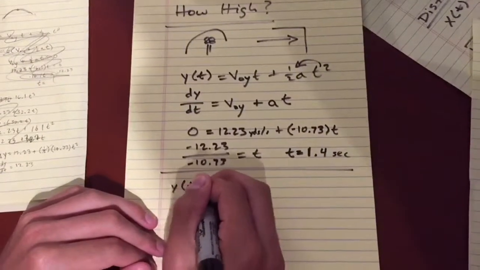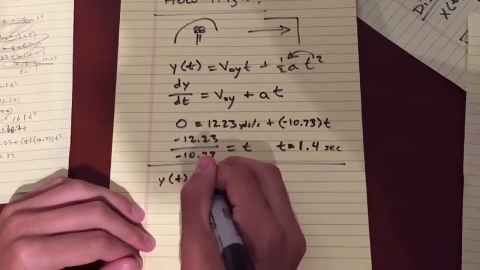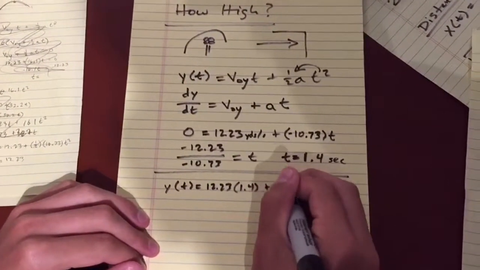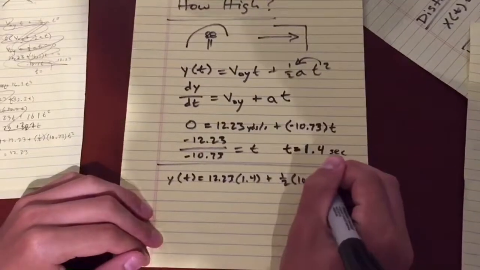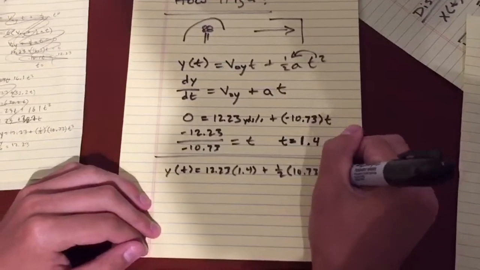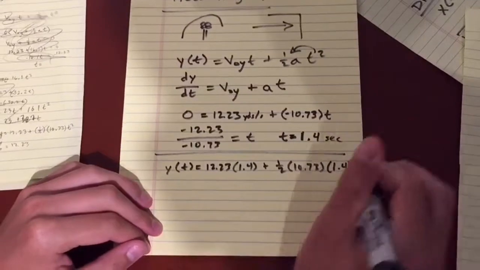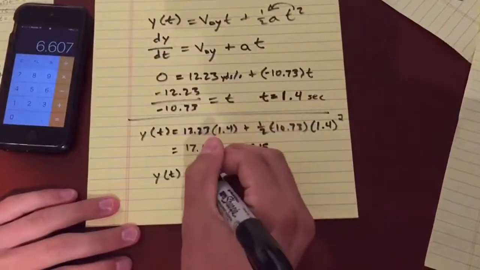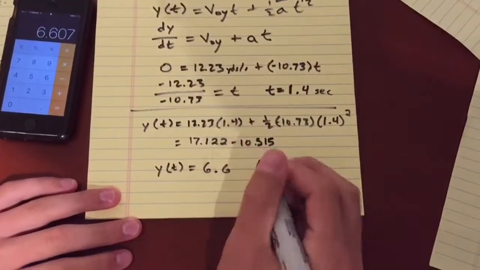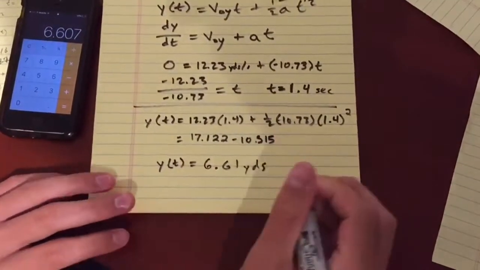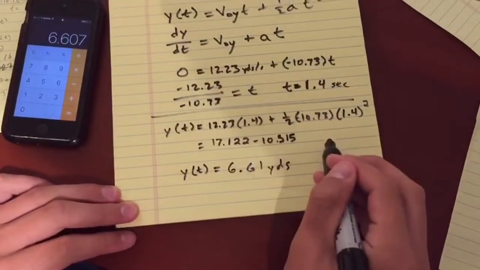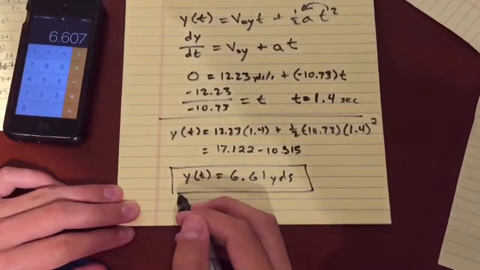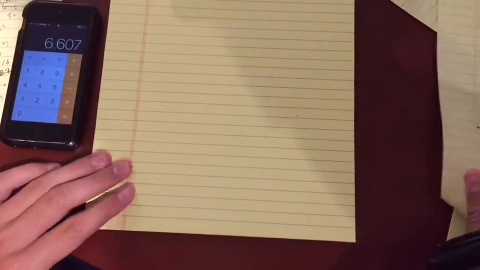The position of y is equal to the initial velocity, 12.23, times the time, 1.4, plus 1/2, negative 10.73, times 1.4 squared. And when we add that all together, so when you end up doing all the math, you get that the ball went at its max height of 6.61 yards. Which makes sense.